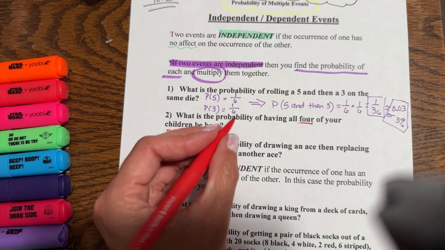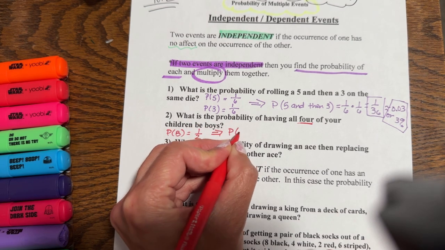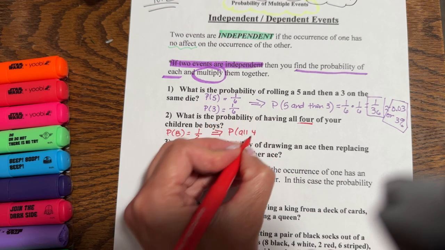Well, now we want the probability of all 4 boys.